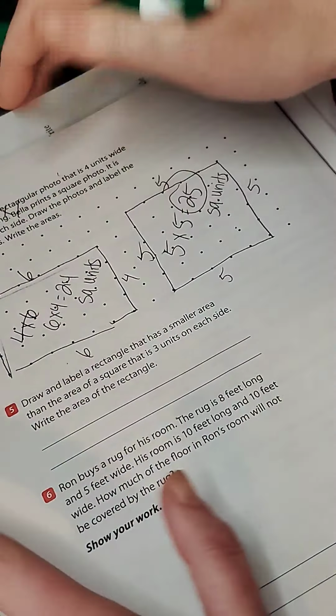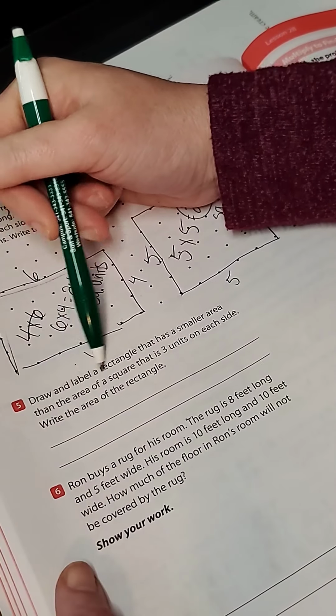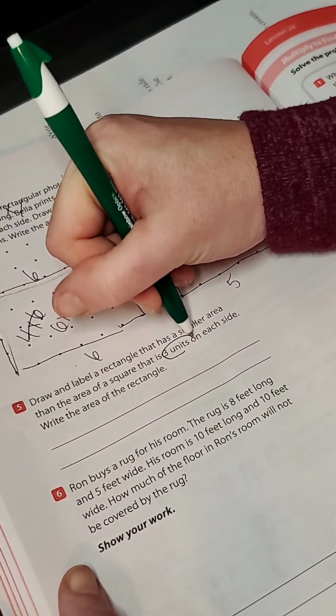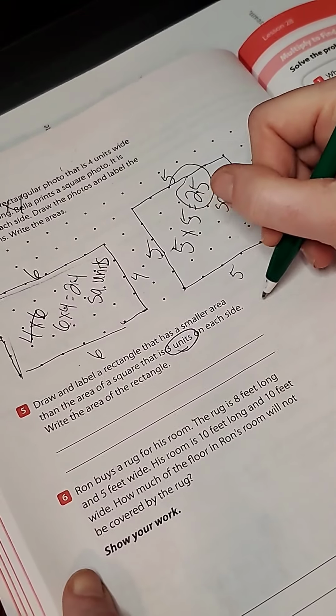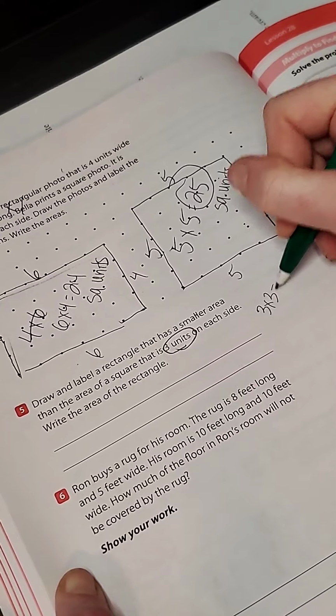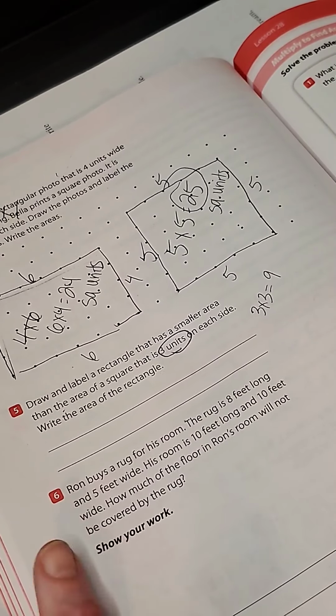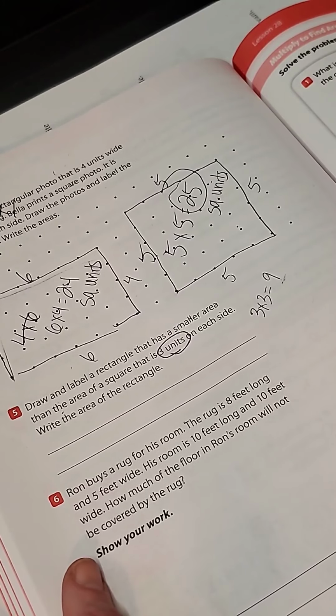Different problem. Scratch that. Draw and label a rectangle that has a smaller area than the area of a square that's 3 units on each side. So that means 3 times 3. 3 times 3 equals 9. So you need a rectangle that is smaller than 9 square units.